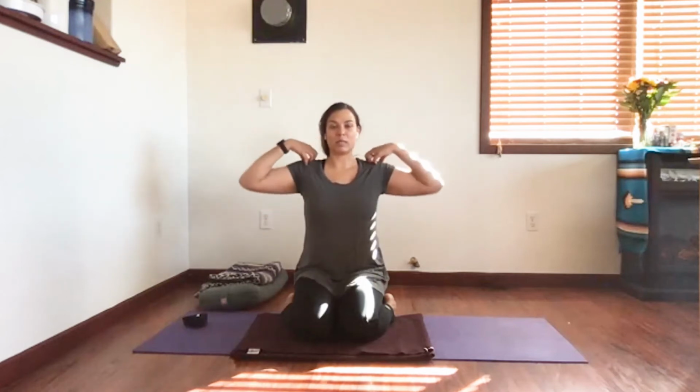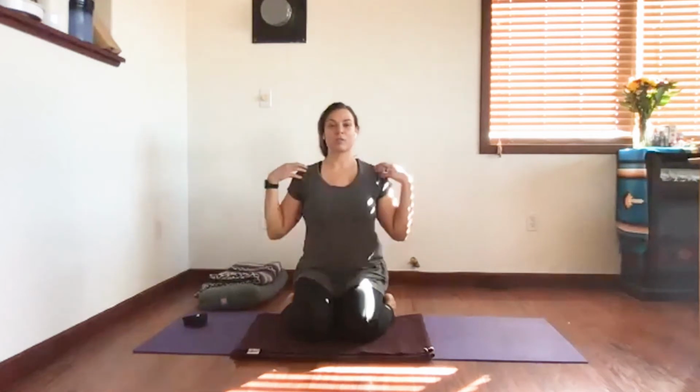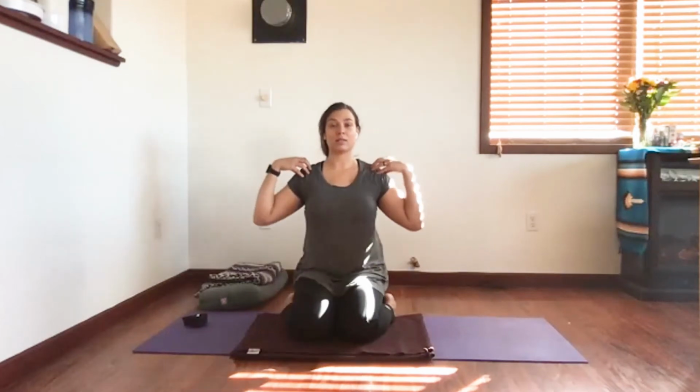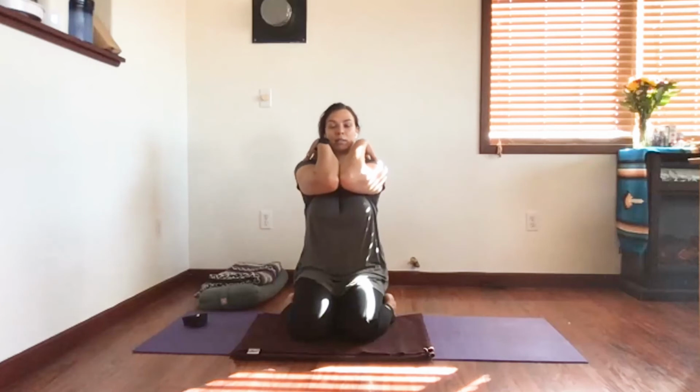Now we're going to bring our hands to the caps of the shoulder, and we're going to move our elbows a little bit. And so as you lift your elbows up and down, really notice what's happening in the shoulders. One might operate differently than the other. That's okay. We're really just taking notes right now. Now we're going to bring our elbows together in front of us, and then we're going to take them back to the wall behind us. Elbows forward and elbows back.